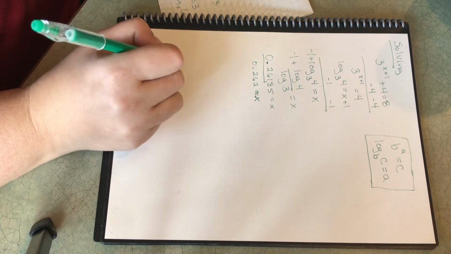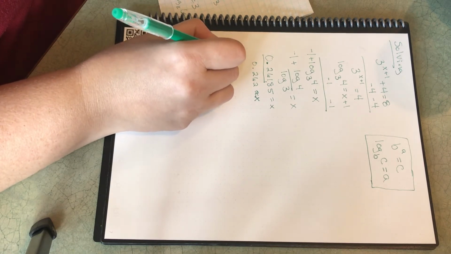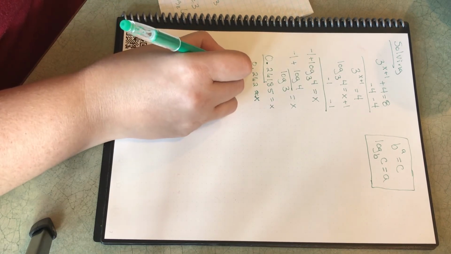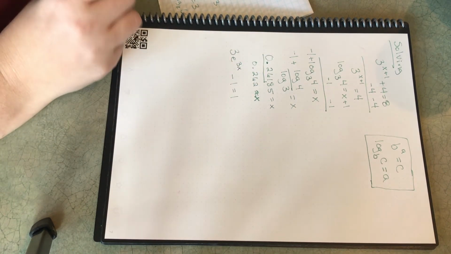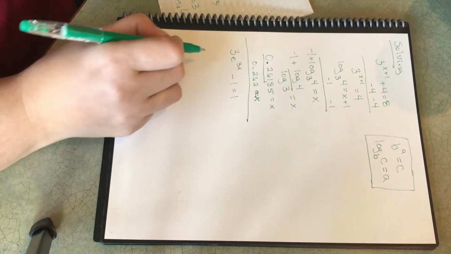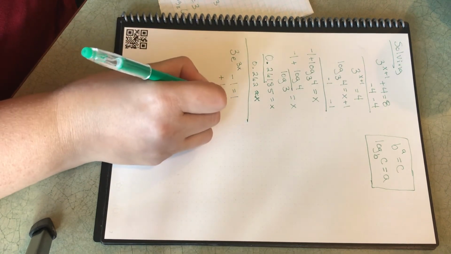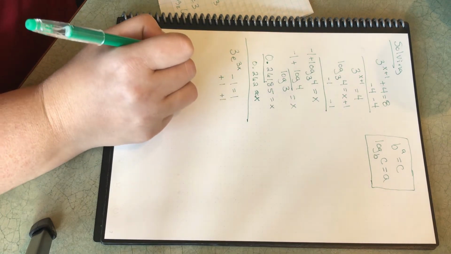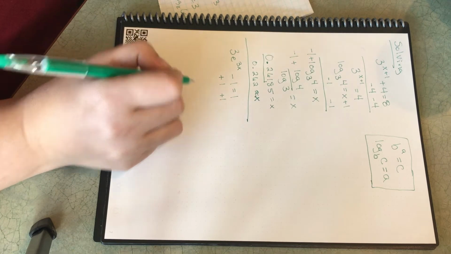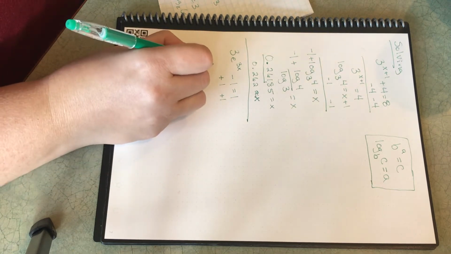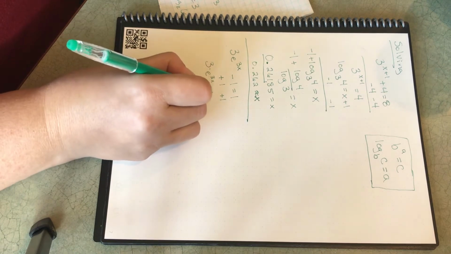Okay, next let's look at 3e to the 3x minus 1 equals 1. So for this one, I'm going to add 1 again, just starting with that add subtract step of order of operations. So then I have 3 times e to the 3x equals 2.